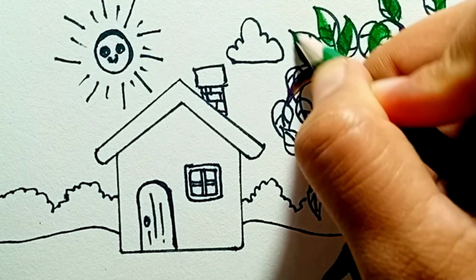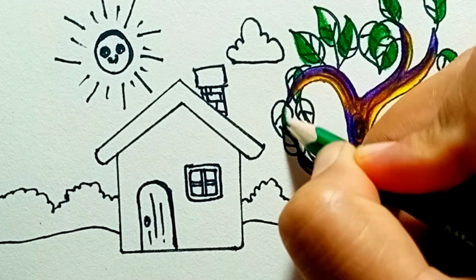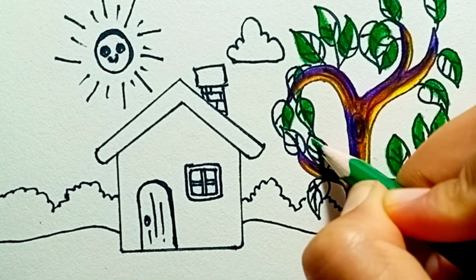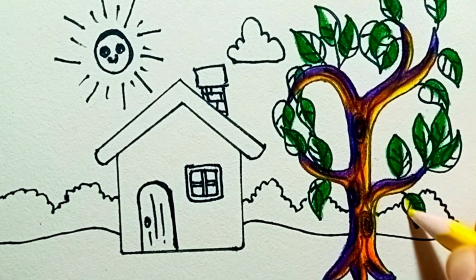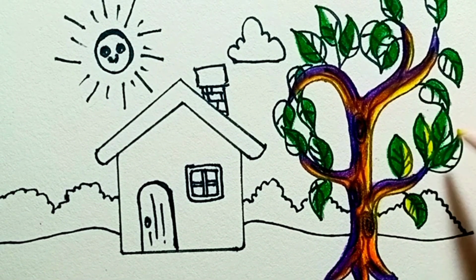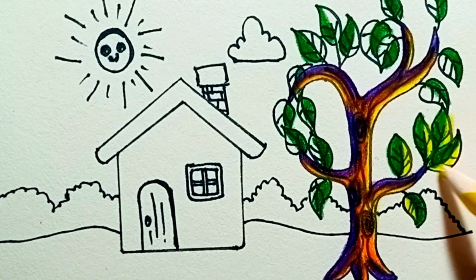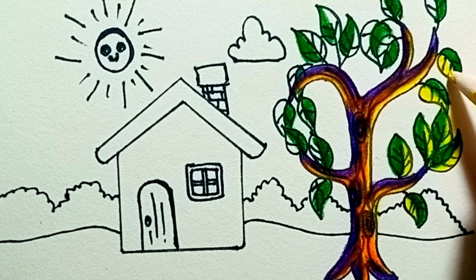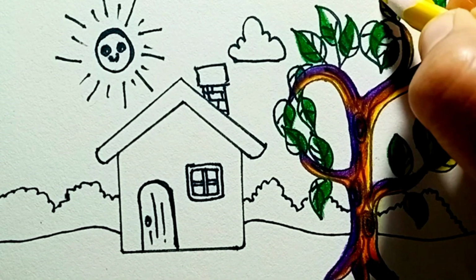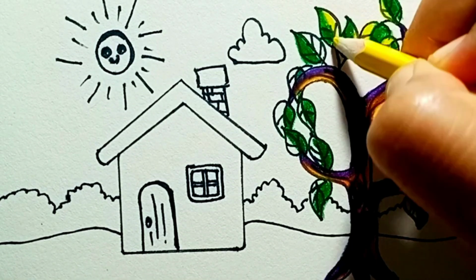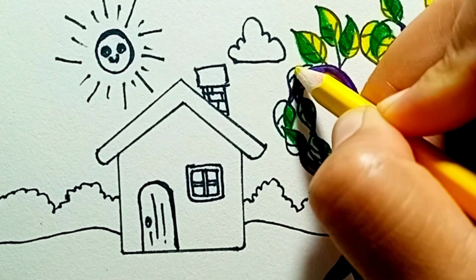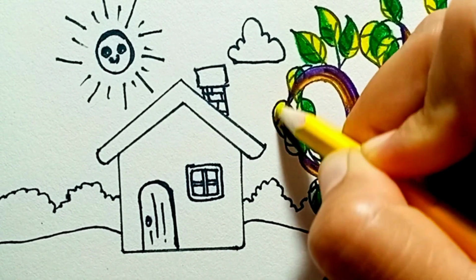But when we use two colors, it will be beautiful after we finish. After that, I add yellow color as a deep layer on the other side. If you like, you can use light green also for this place. And it may be somewhat unique with light blue also.